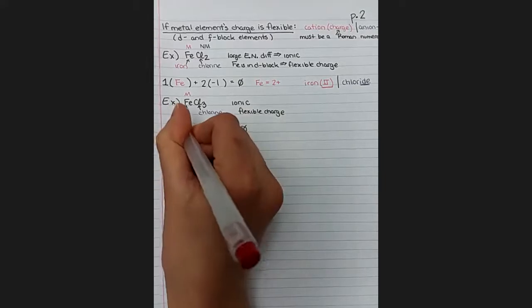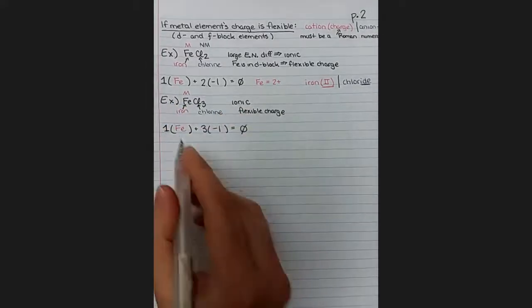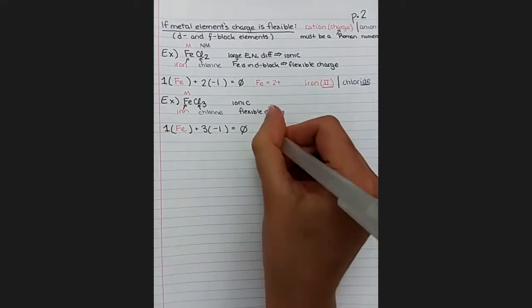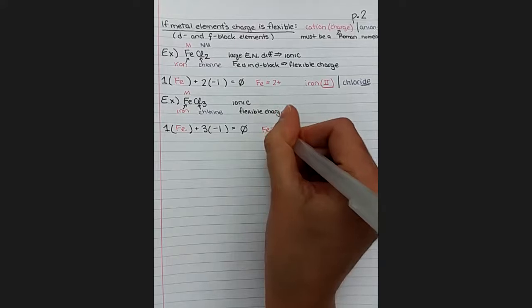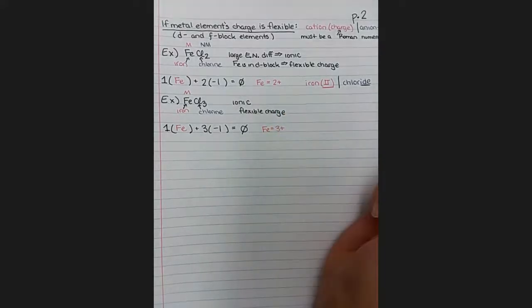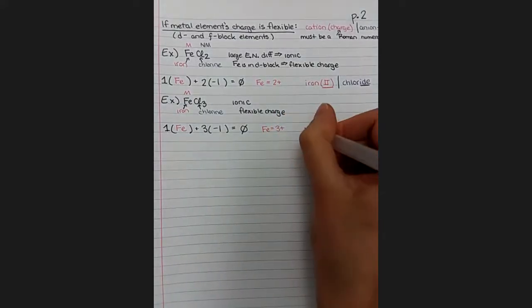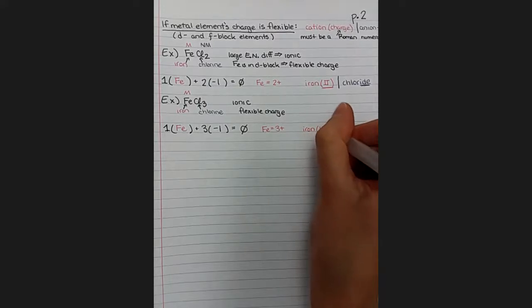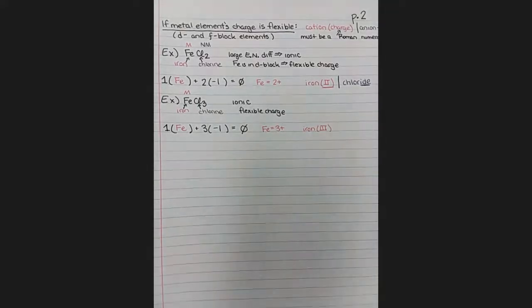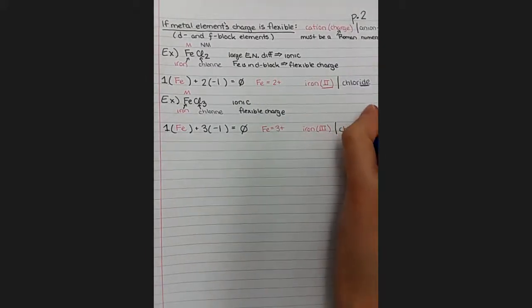We don't know the charge of iron, and we can solve this algebra to find that iron equals 3+. So when we write the name for this guy, it's going to be iron, parenthesis, Roman numeral 3, chloride.